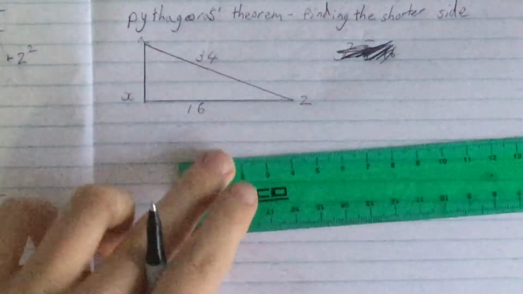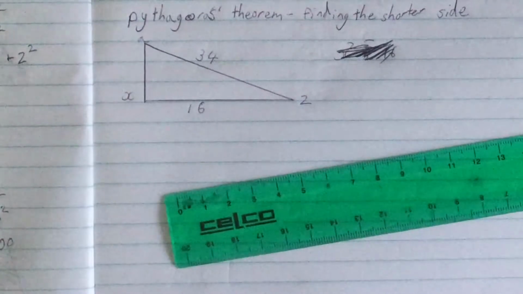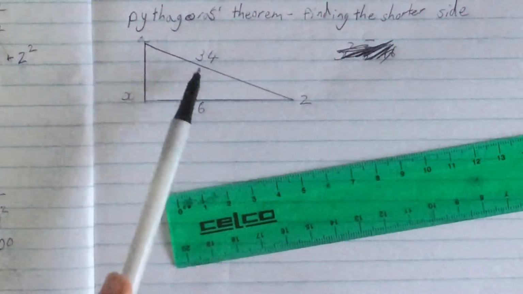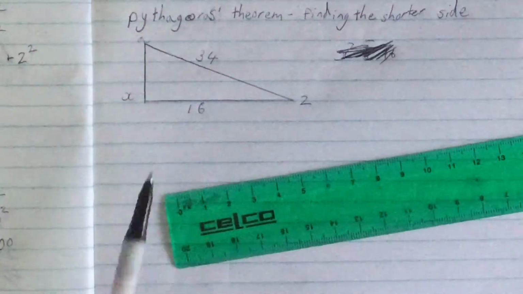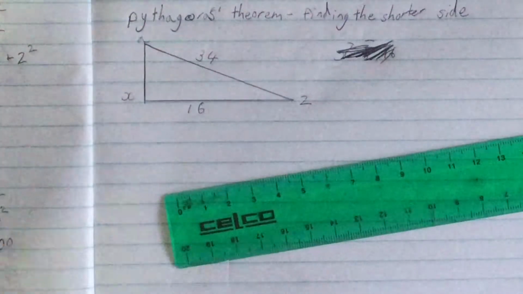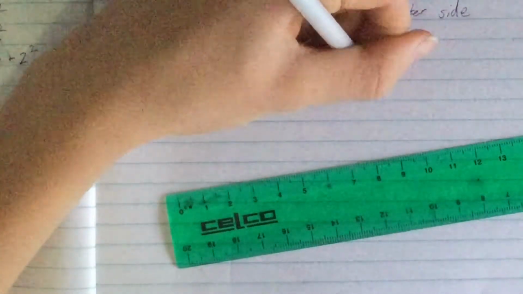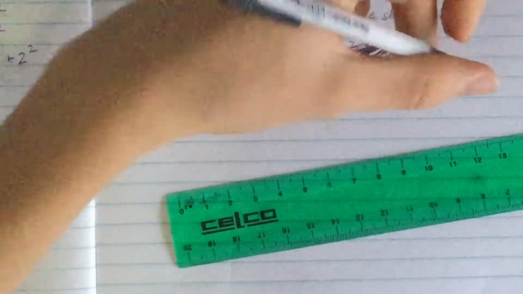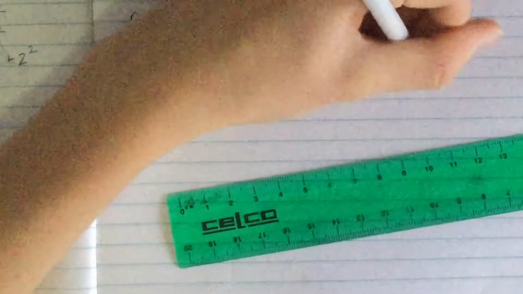So finding the shortest side is quite simple. When it's not algebra, we should already know the length of the hypotenuse and the length of one of the short sides. So you start off just like normal: x squared equals a squared plus z squared.